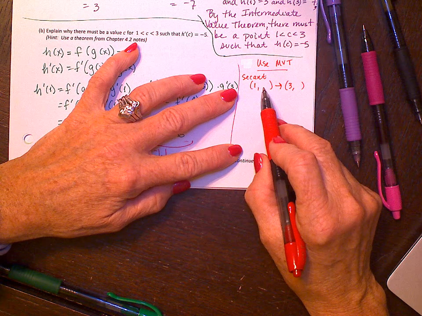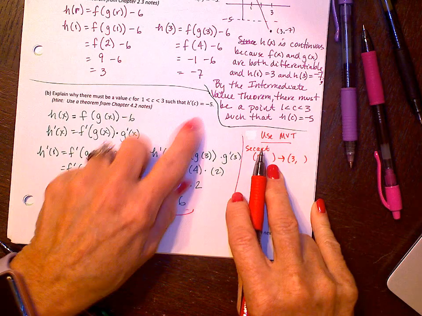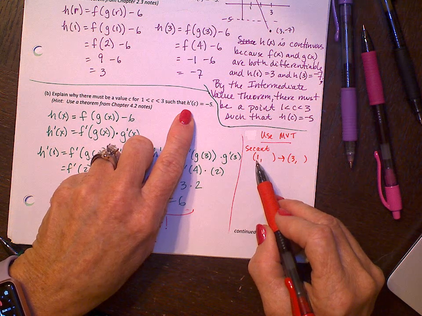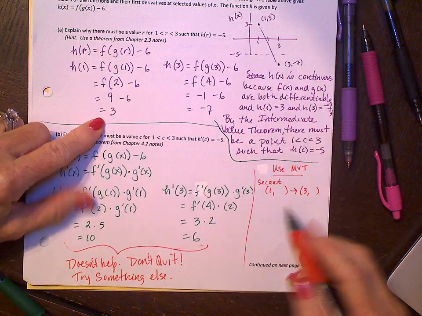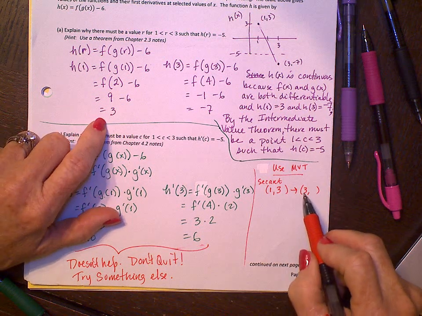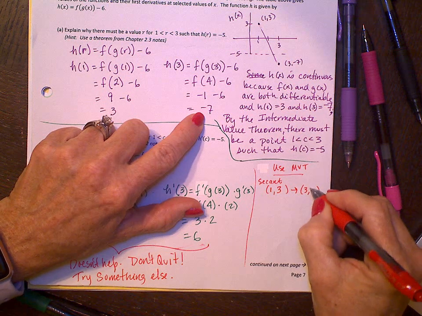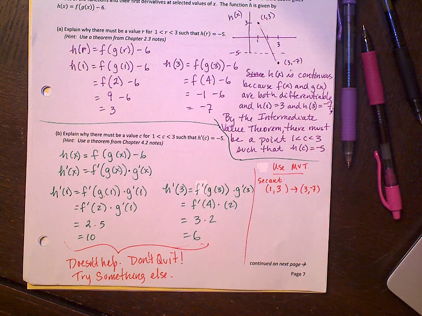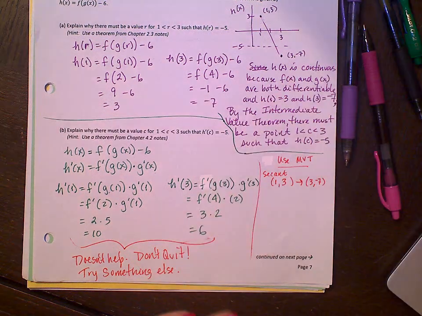Which function do I use? We're trying to find this for h. So I need h of 1. Look at that, we figured it out just a couple of minutes ago. h of 1 was right up here at 3. So this is going from 1, 3, up until 3 comma h of 3. It's right up there. AP likes to do this when they write problems, that they use pieces from previous answers in future parts. So that happens a lot.